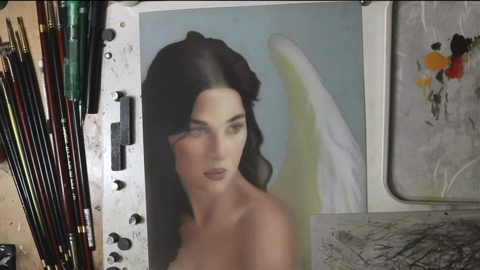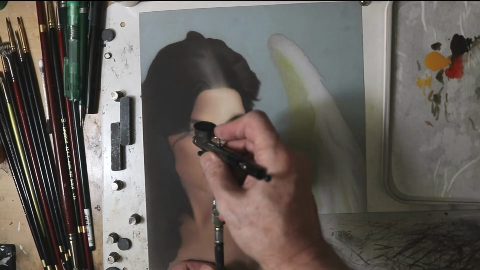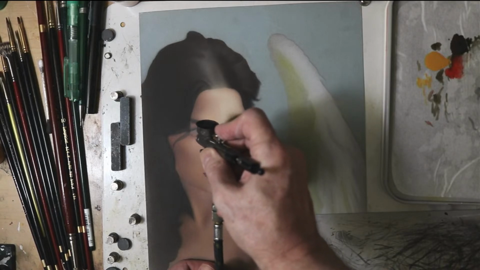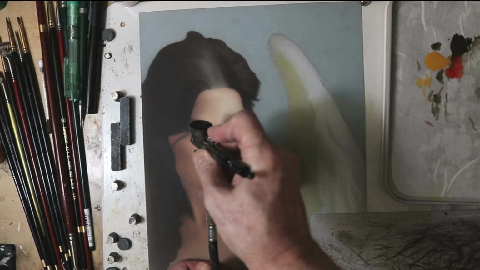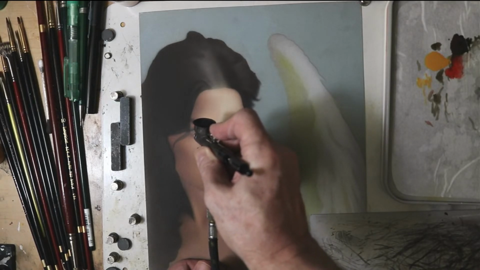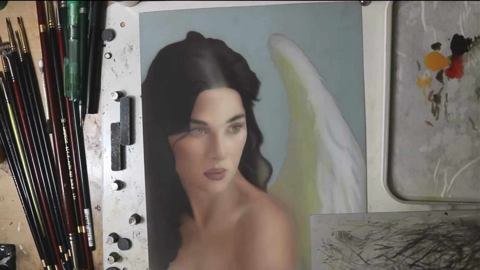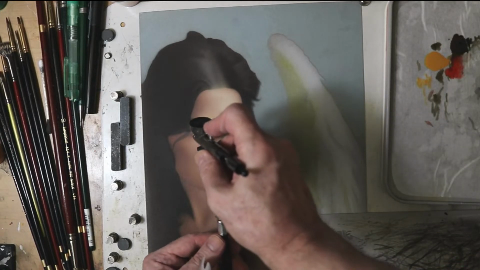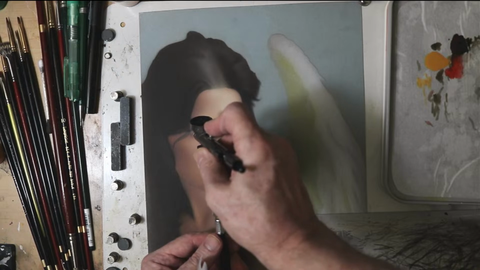All right, now maybe just darken this corner of the eye a little bit. I'm going to use this value. There's a lot of flesh color in the sclera, right? So I do have this kind of mid-tone, and to darken the white of the eye, I'm going to use this mid-tone here.